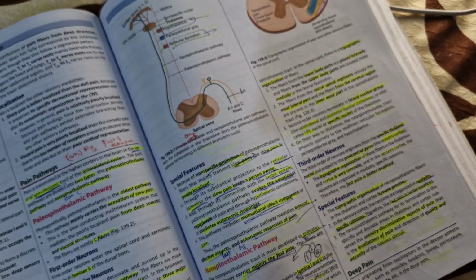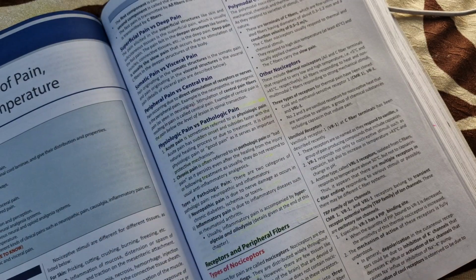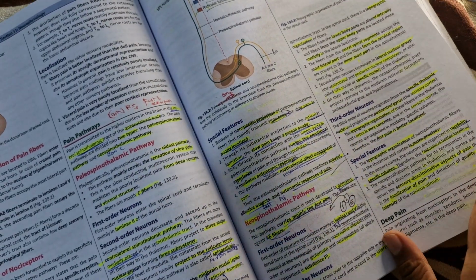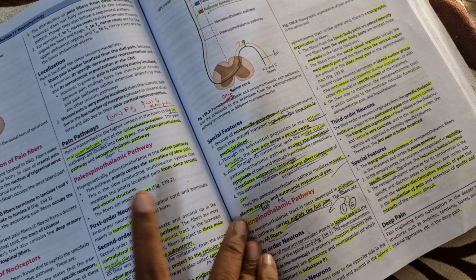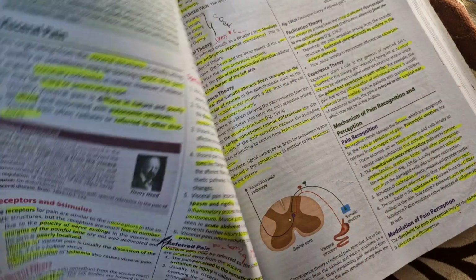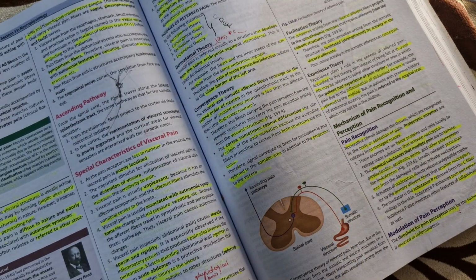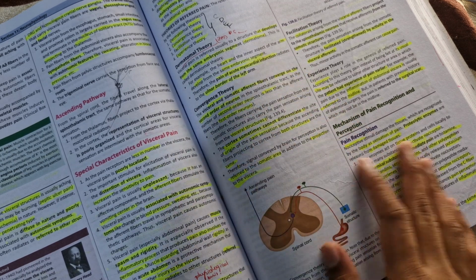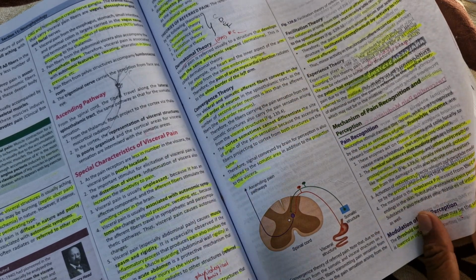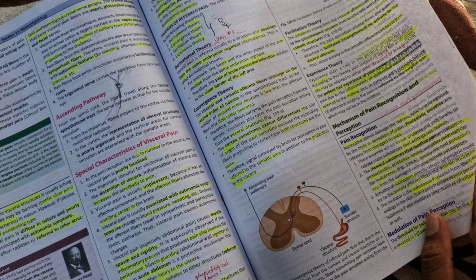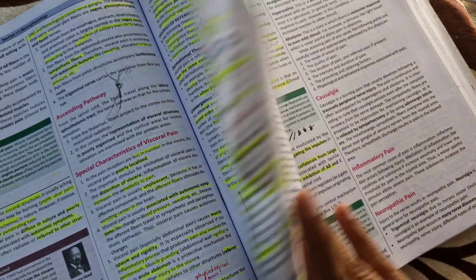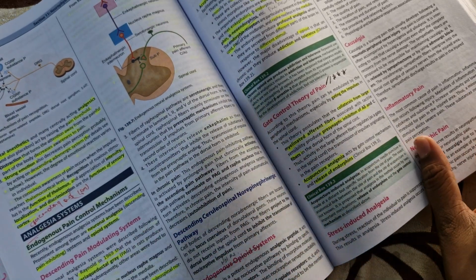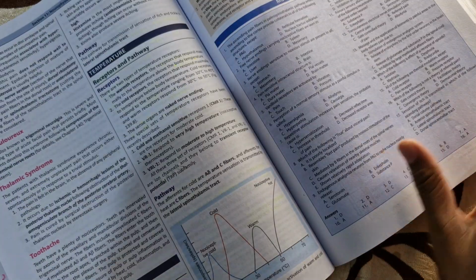Coming to the next chapter, that is physiology of pain, itch and temperature. Pain pathway is important for a 10 mark question. There are 2 pathways in this, both are important. And referred pain is important for a 5 mark question. For the physiological basis of referred pain, all the theories you need to write, that is dermatome theory, convergence theory, facilitation theory, and experience theory. This is for a 5 mark question. Then analgesic system is important for a 10 mark question. That's all from this chapter.